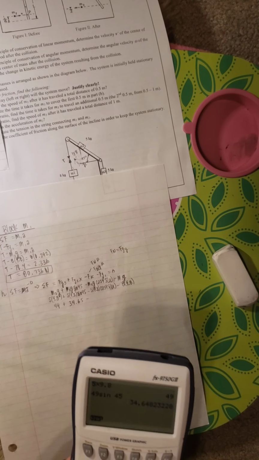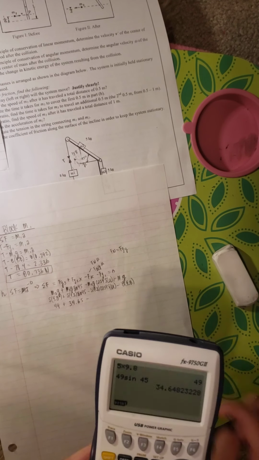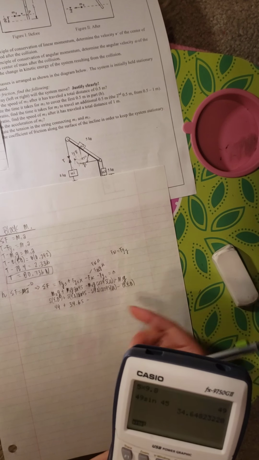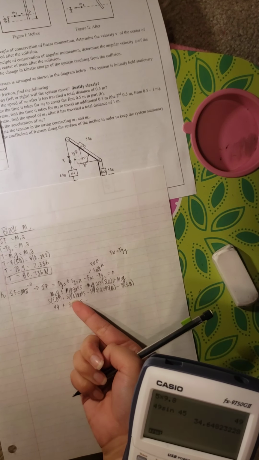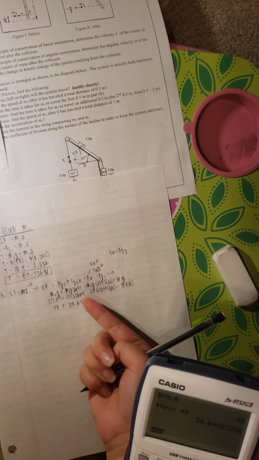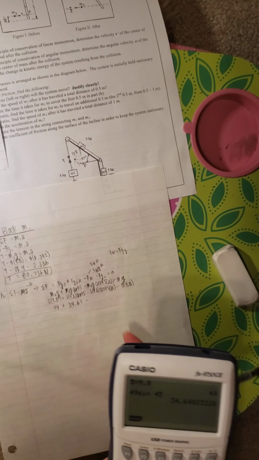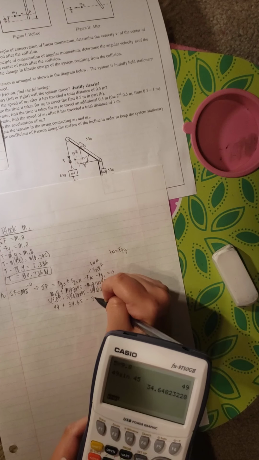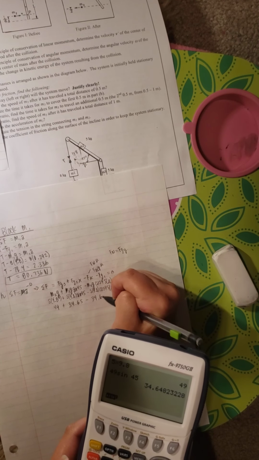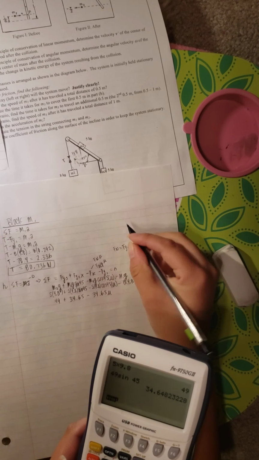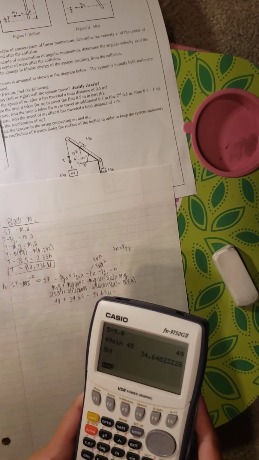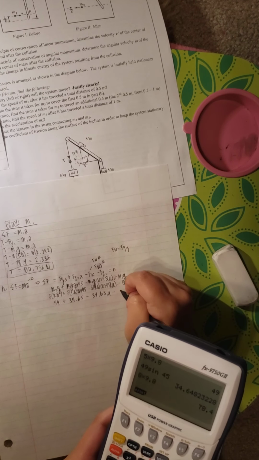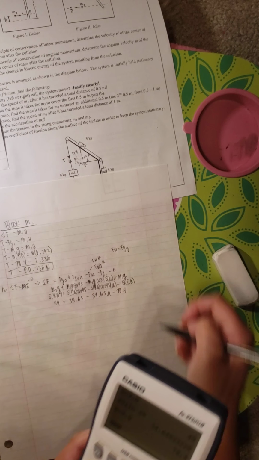Since the angle's 45, we know that this is going to be the same because it's 5 times 9.8, and then it's just cosine and sine, but the angle's 45, so it's going to be the same. I need to plug it into my calculator multiple times.